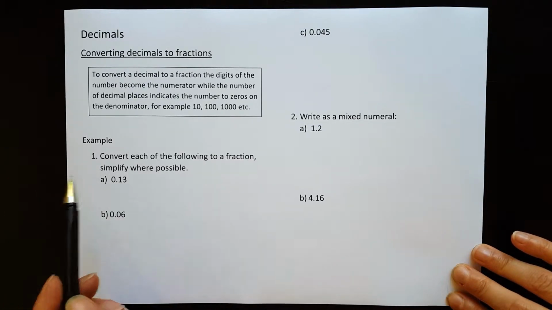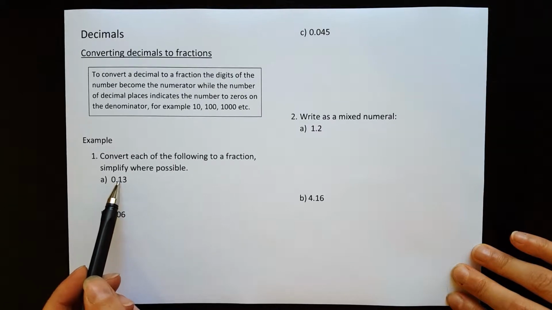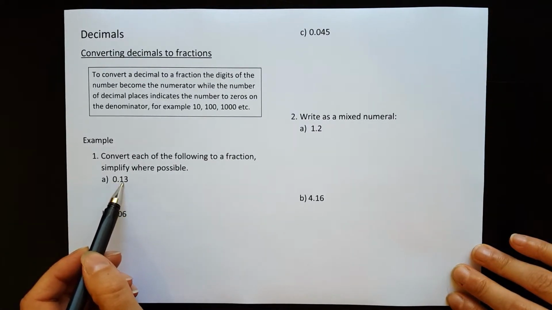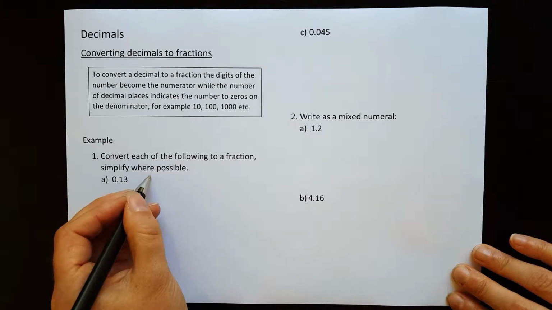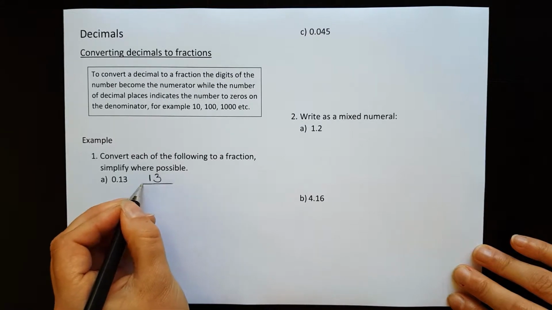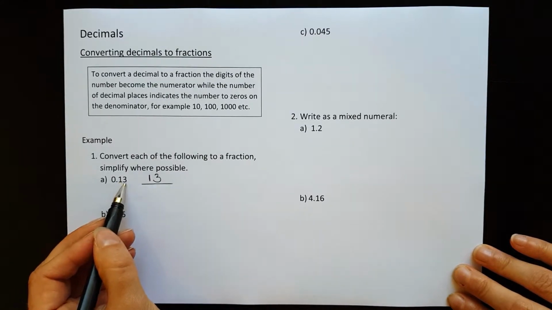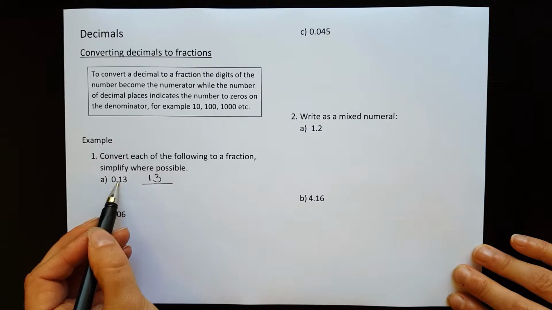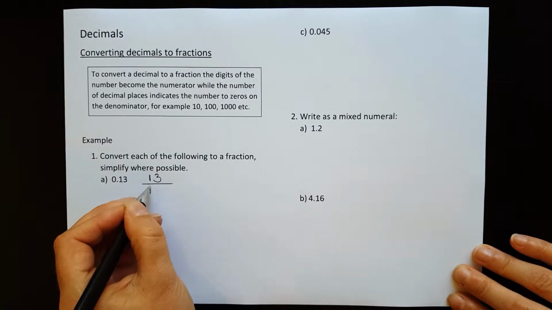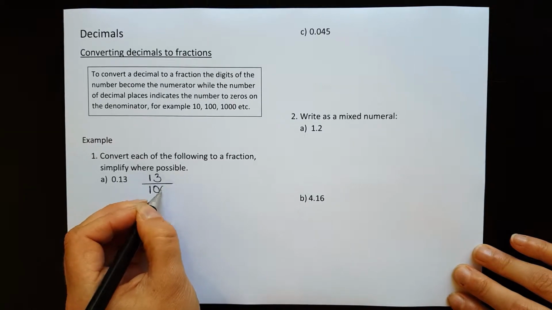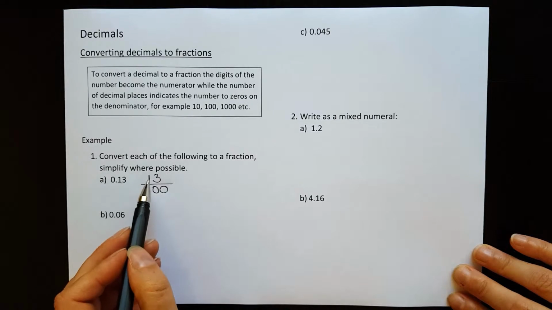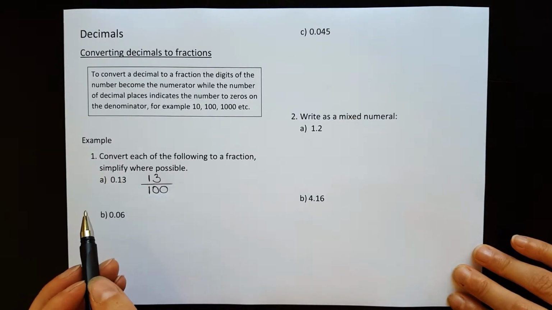Okay, so our first number here is 0.13. So the 1 and the 3, the numbers in here, become the numerator or the top number in my fraction. The number of decimal places, which in this case is 2, is the number of zeros that need to go after my 1. So there's 2 places, so it will go over 100. Okay, so 0.13 is the same as 13 over 100.